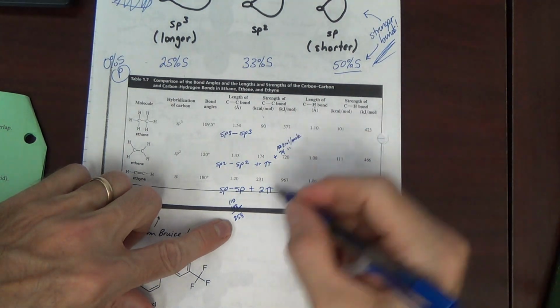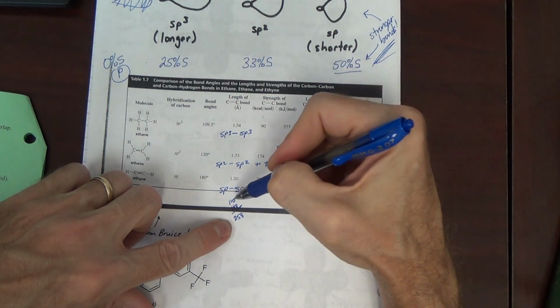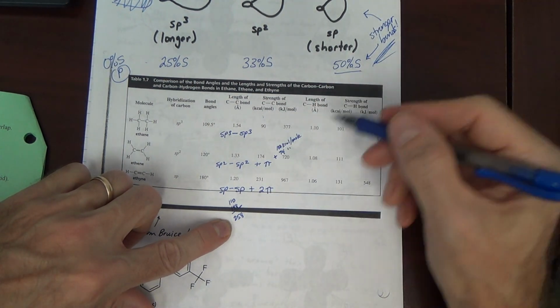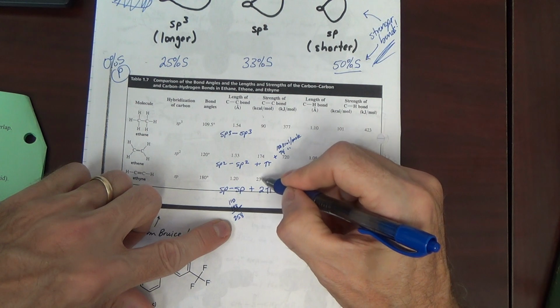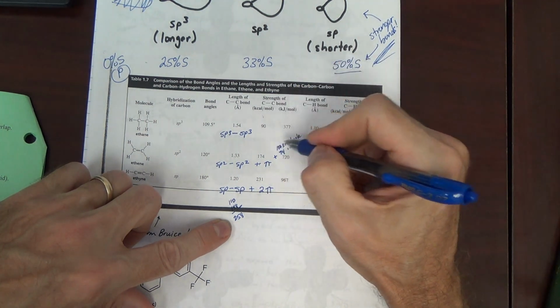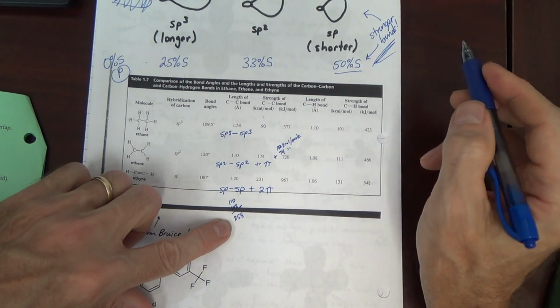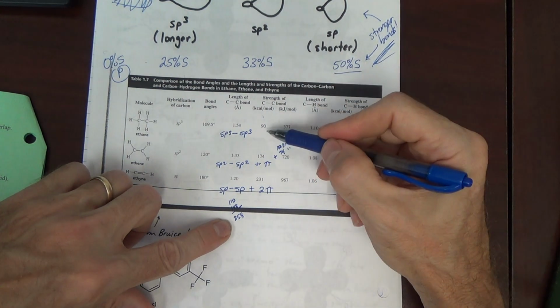Now I sort of just estimated the 90, 100, 110. What I'm telling you is that this is the number for all the bonds. And unfortunately, they didn't provide a number for just the sigma bond of this and this. All right.